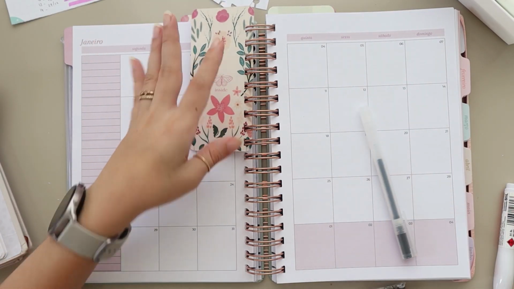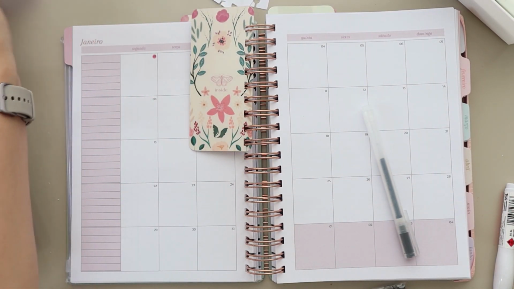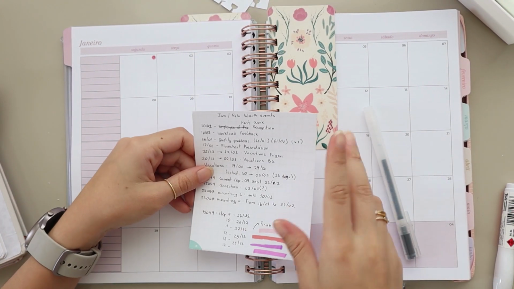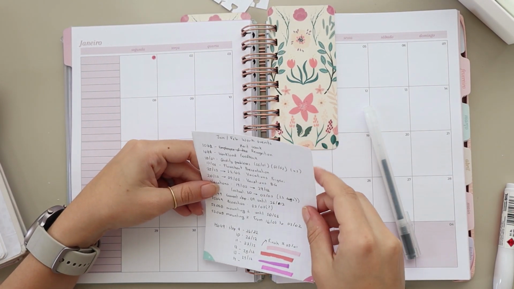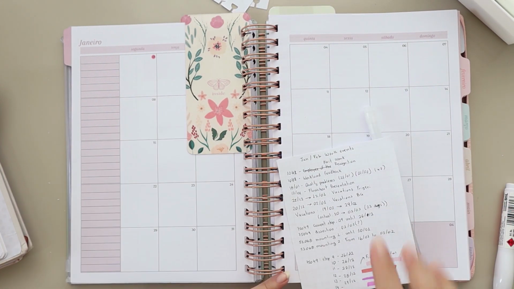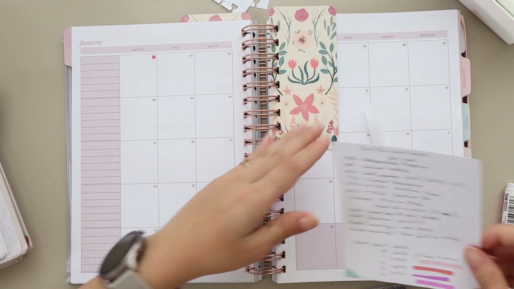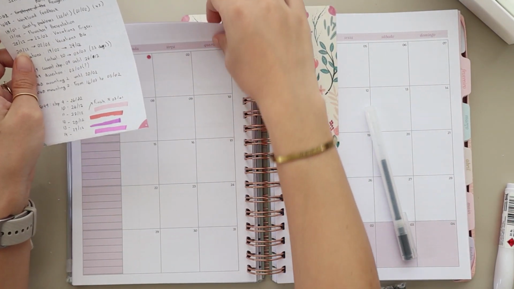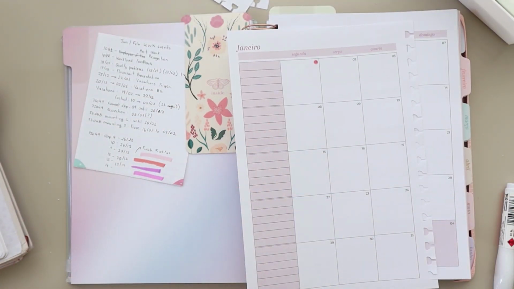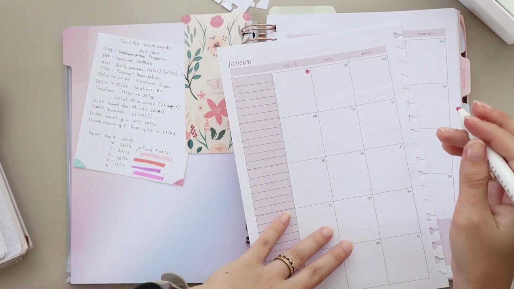Okay, so going back to my cheat sheet for January, we have a couple of important dates here. First off, I'm going to mark 2 important meetings that I'm going to have in January, which is on the 10th.